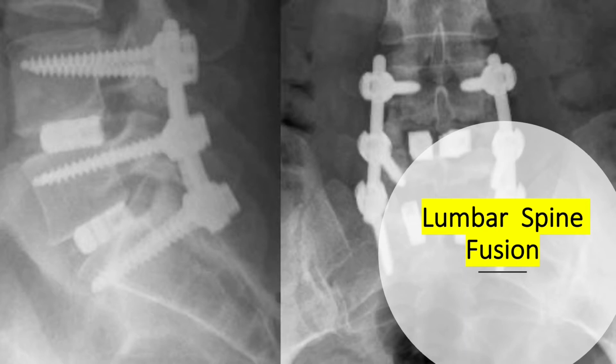Today I'll be talking about lumbar spine fusion surgery. Lumbar spine fusion surgery has been around for several decades now. In this video, I'll be talking about various techniques of lumbar interbody fusion surgery, starting from the traditional techniques to the recent advanced ones.